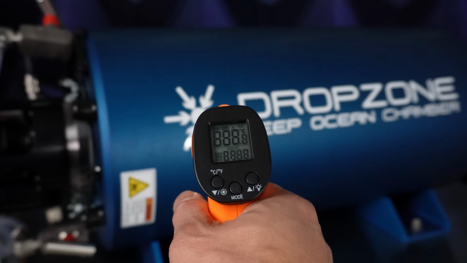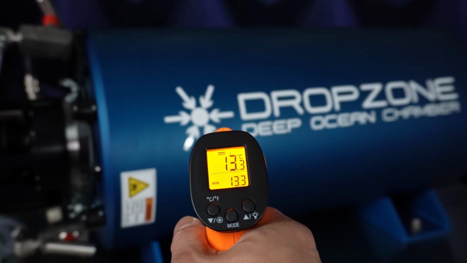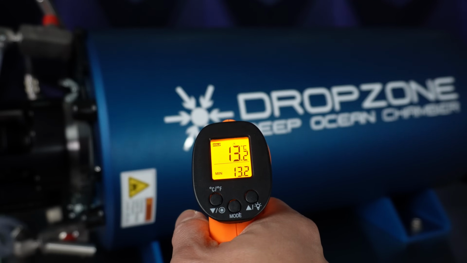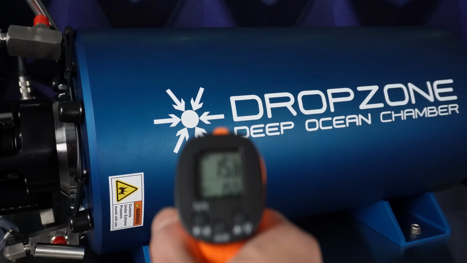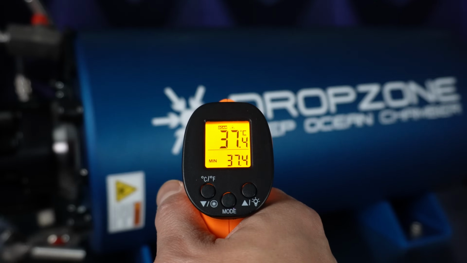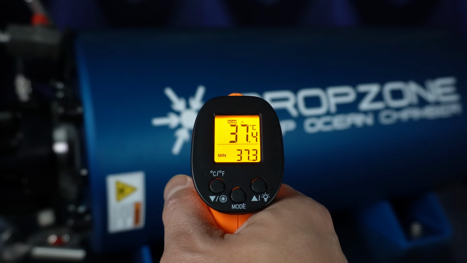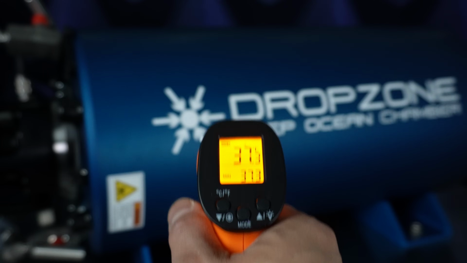For test A and B, they're both conducted at a lower temperature when compared to test C, which was conducted at the hottest temperature ever recorded on the surface of the ocean. So why does the temperature increase the pressure in the can?